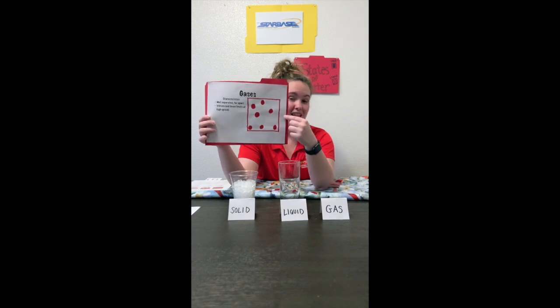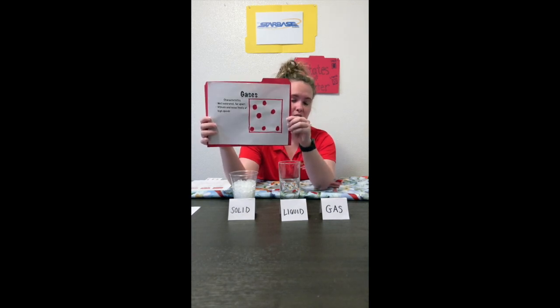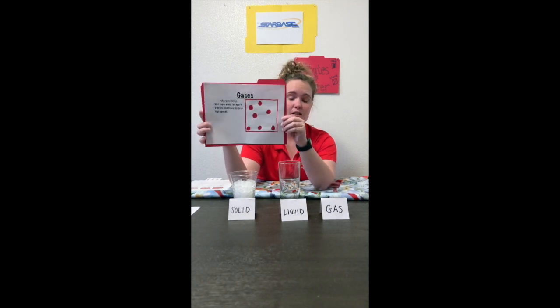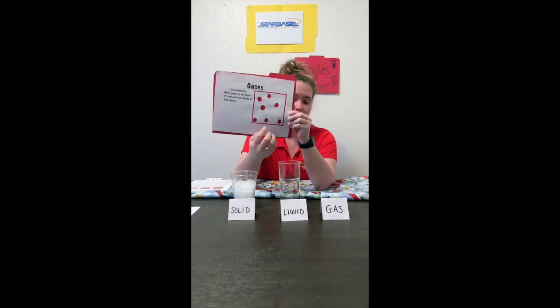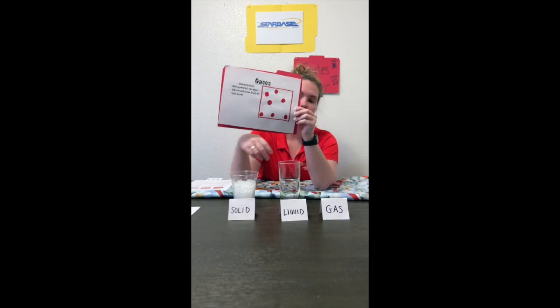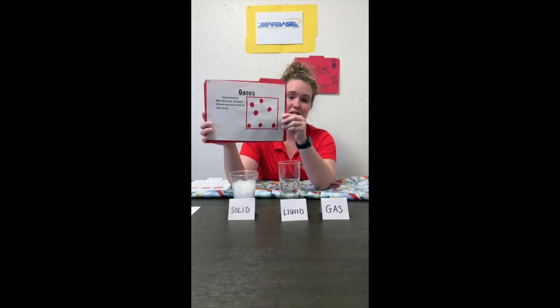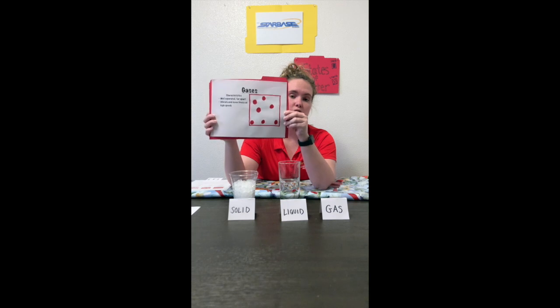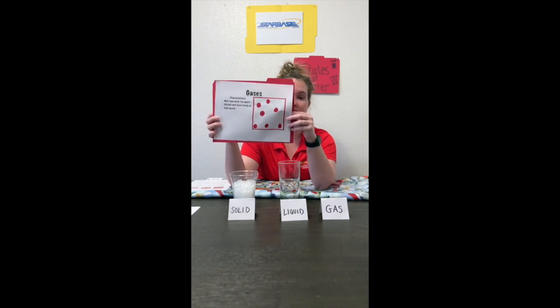So the molecules in this box are well far apart compared to solids and liquids, okay? So these gases, they are moving, they're bumping against one another, they have all this open space, they take the shape of the container, okay? So those are just a few characteristics of a gas.